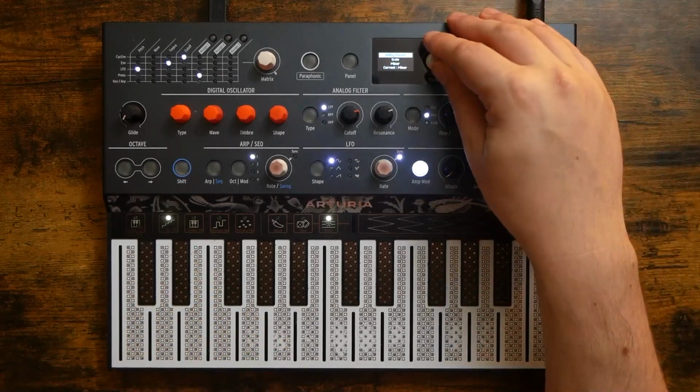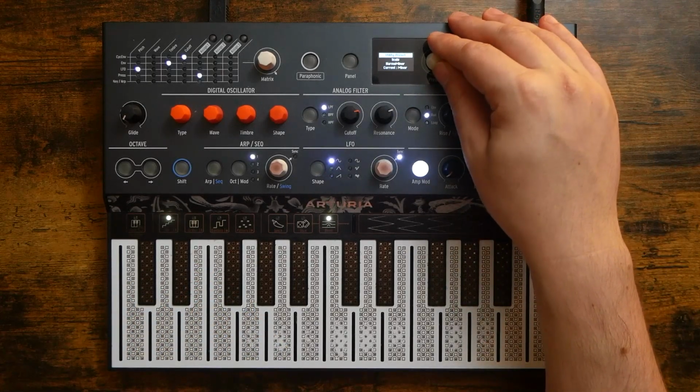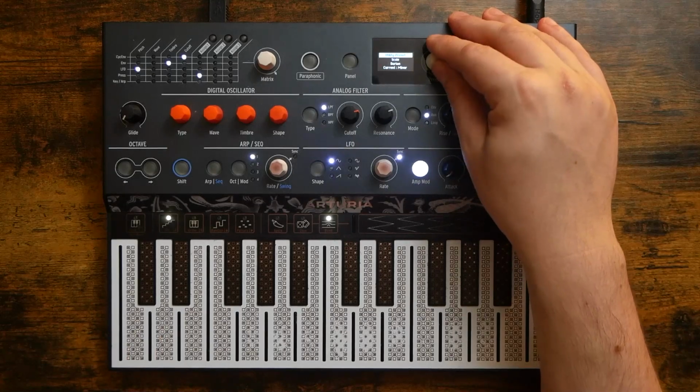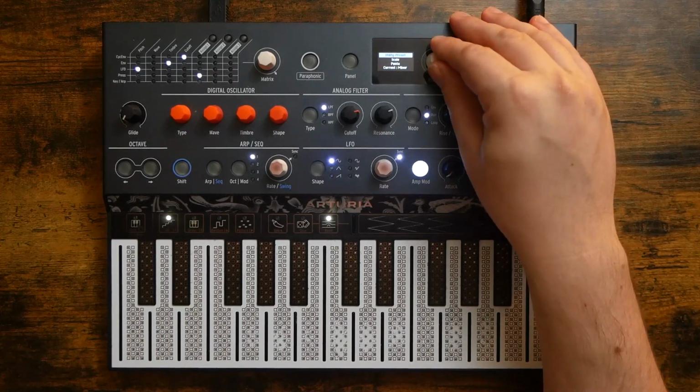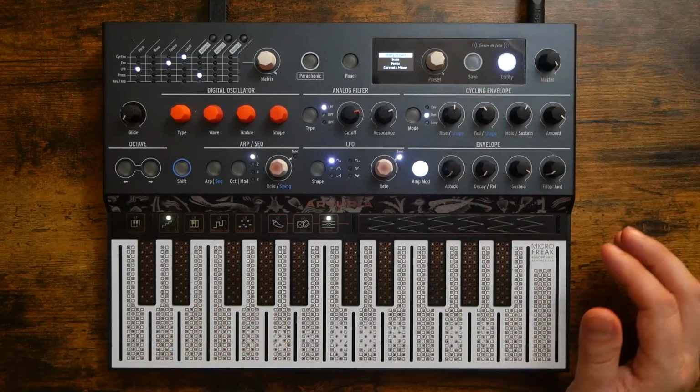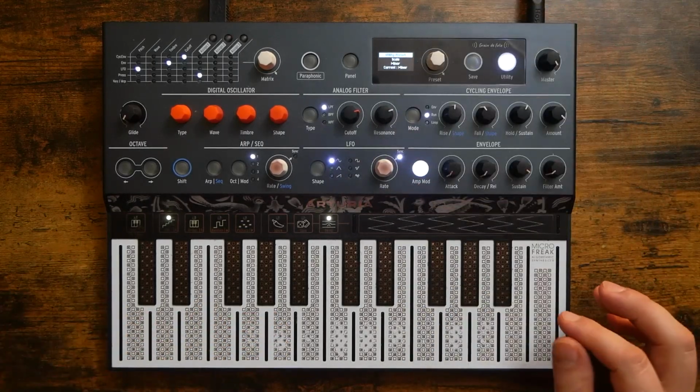We do have a few more scales to choose from, too. Nothing crazy, but we have harmonic minor, we have Dorian, we have Mixolydian, we have the blues scale, and pentatonic. So some very useful scales in there. I'm going to set it back to minor real quick.